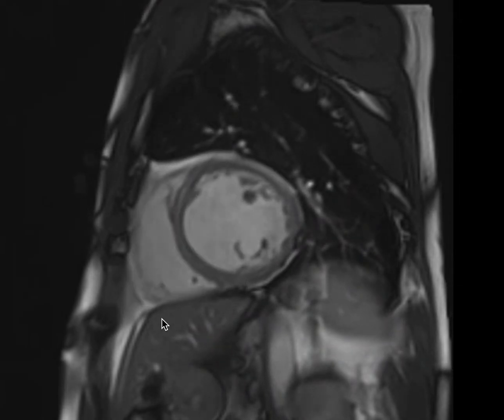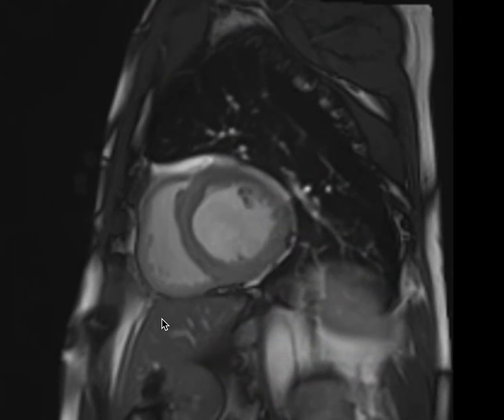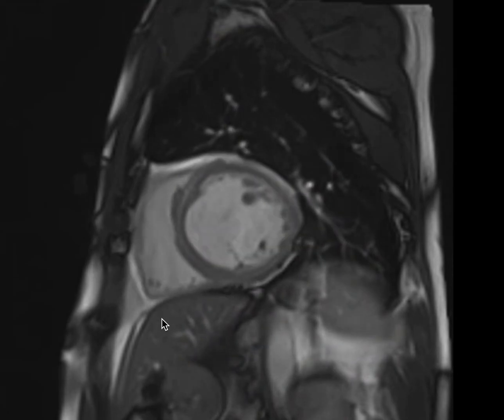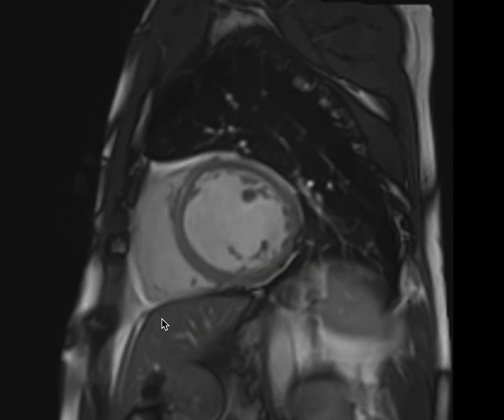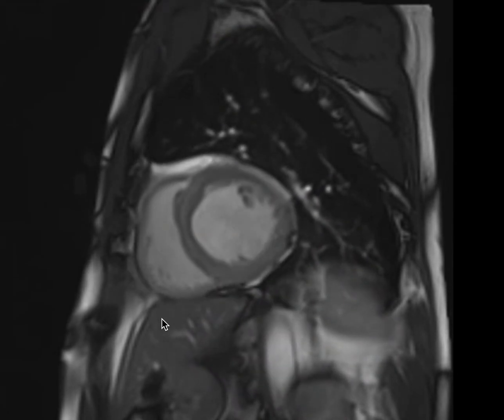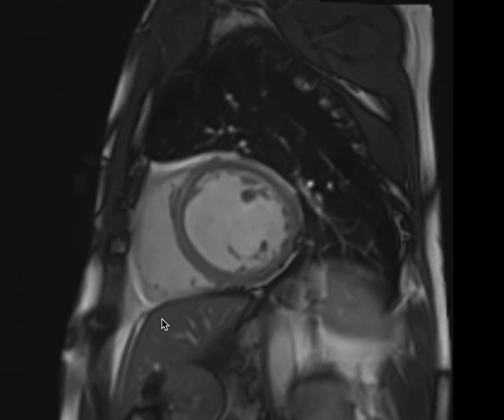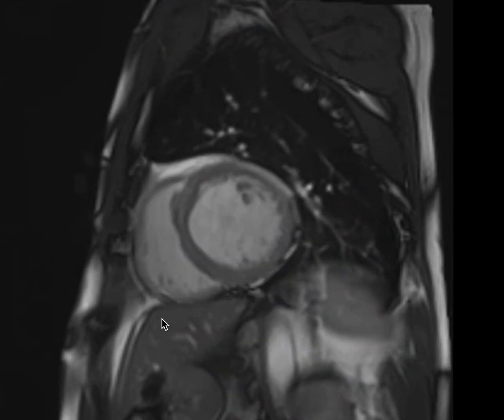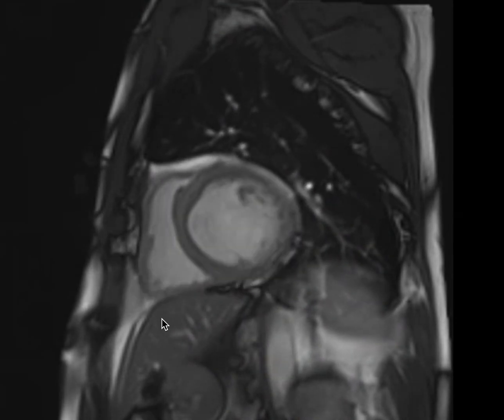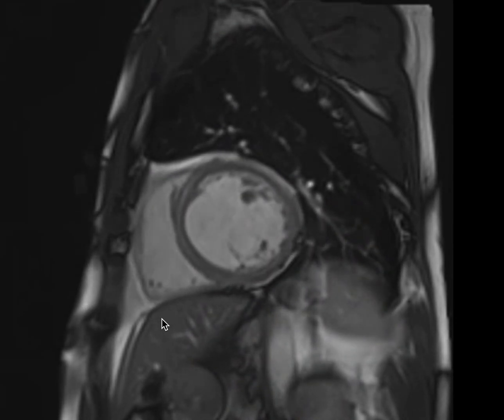Everyone. Today I'm going to talk about cases of cardiomyopathies that might carry different differential diagnoses, and sometimes it's difficult from MRI only to see the differential or to detect one differential diagnosis.